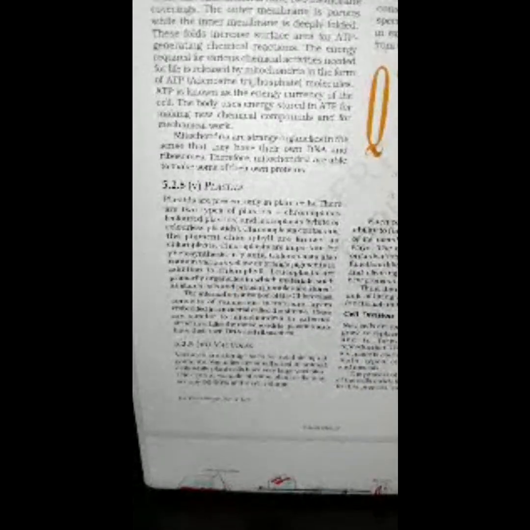5.2.5 Plastids. Plastids are present only in plant cells. There are two types of plastid, chromoplasts, which are colored plastids, and leucoplasts, which are white and colorless plastids. Chromoplasts containing the pigment chlorophyll are known as chloroplasts. Chloroplasts are important for photosynthesis in plants. Chloroplasts also contain various yellow and orange pigments in addition to the chlorophyll. Leucoplasts are primarily organelles in which materials such as starch, oil, and protein granules are stored.